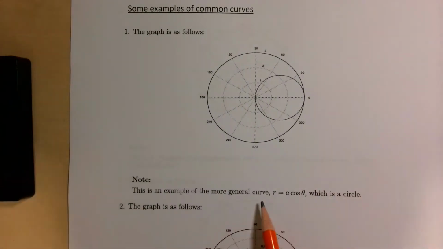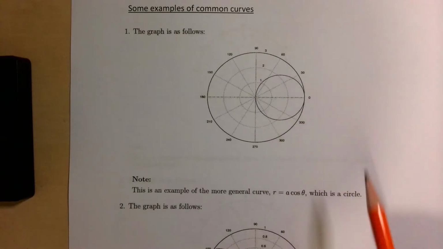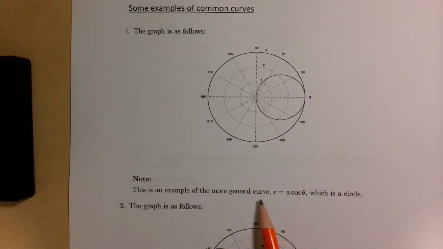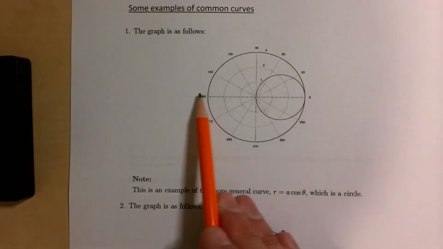This is an example of a curve r equals a cos theta. We've already drawn one of those in the example. So which is a circle, so that's fine. Notice r equals a cos theta has a line of symmetry running along there.